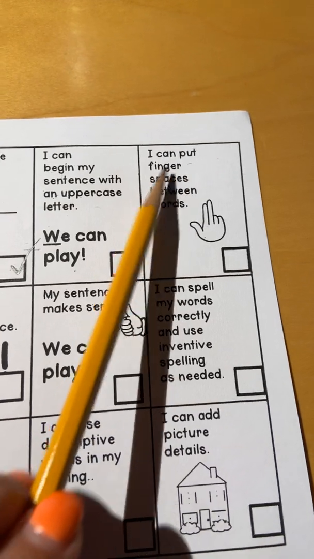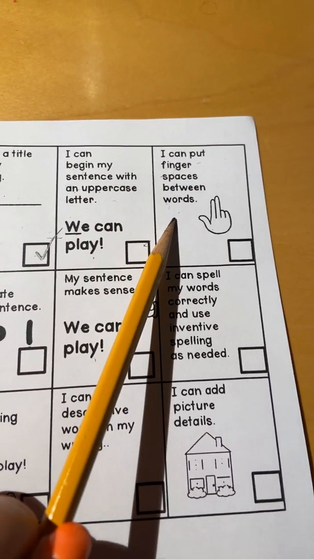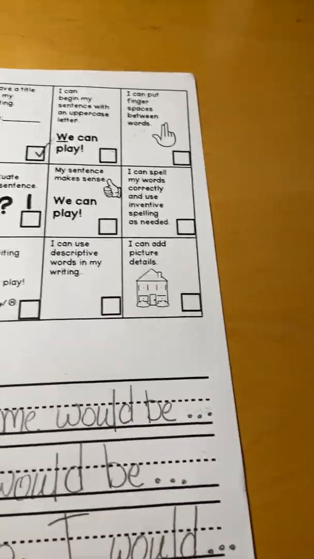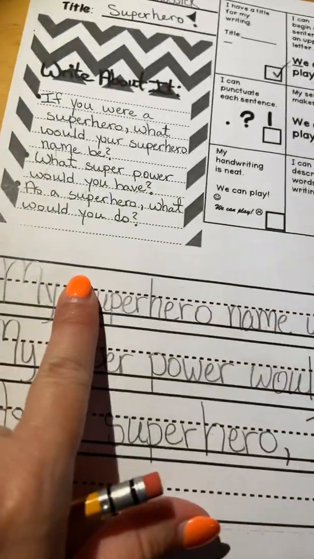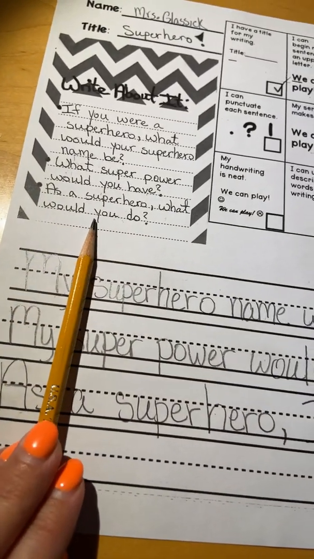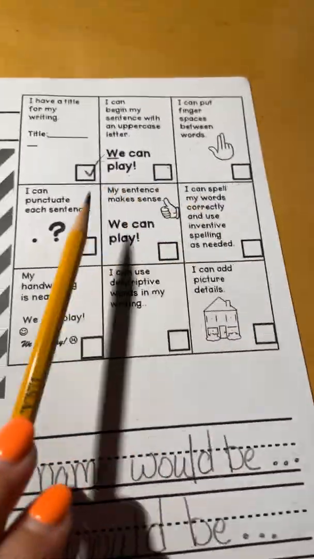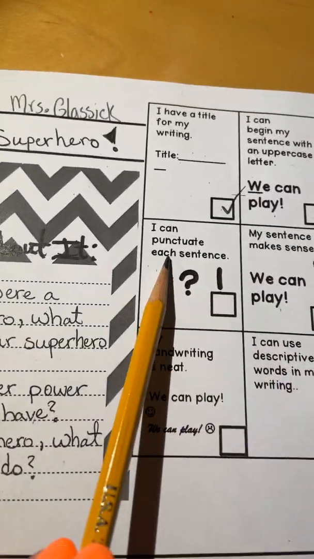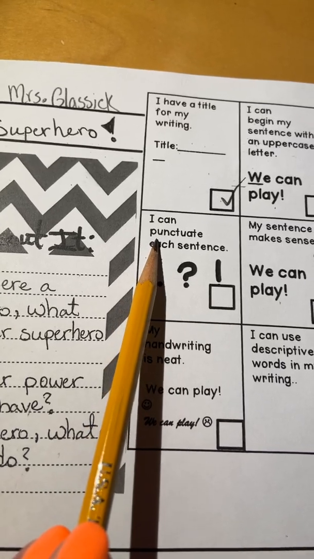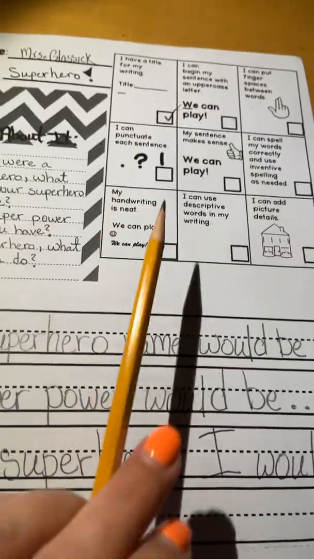The next one, I can put finger spaces between the words. Okay, so is there finger spaces between all of my words here? Yes, or a pencil space too, right? Don't mark it off unless you did it. Okay, here we go. And then the next one, I can punctuate each sentence. Did you put a period? Did you put an exclamation point? Okay.